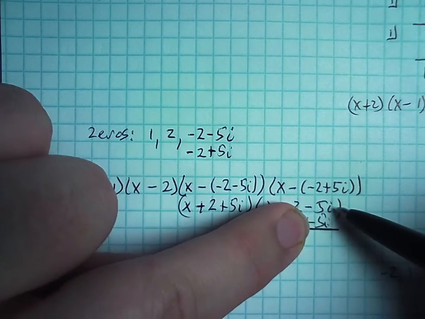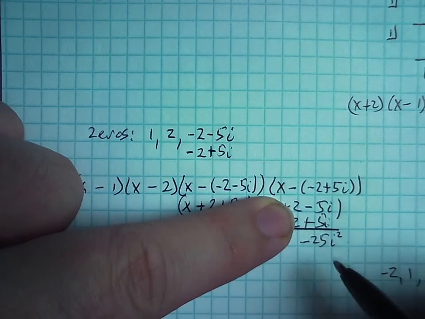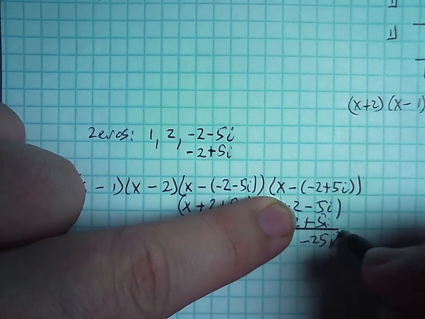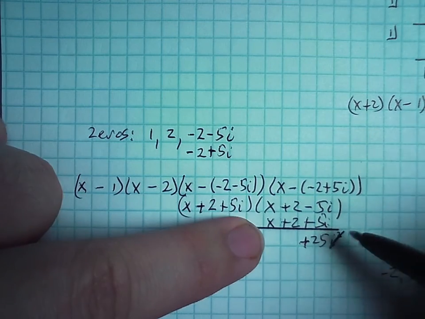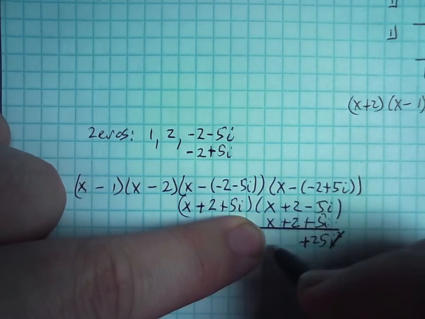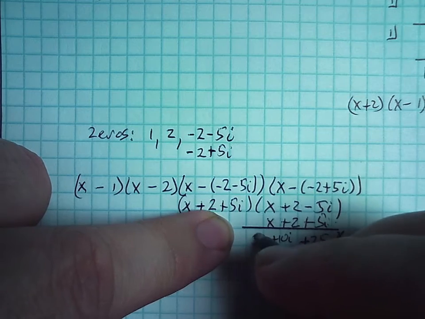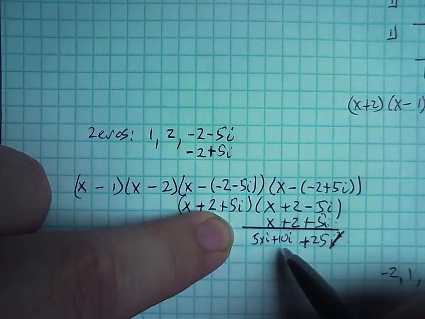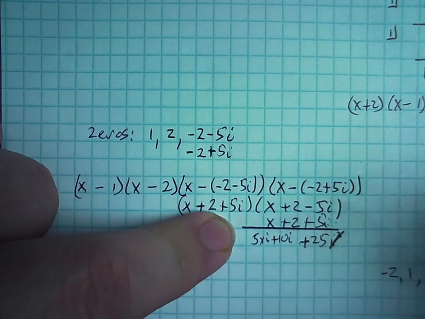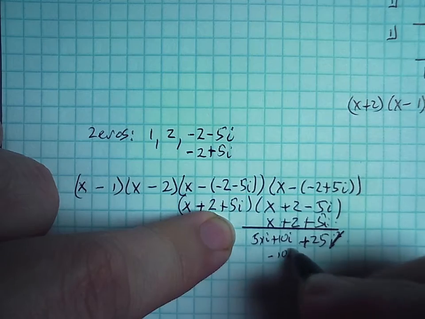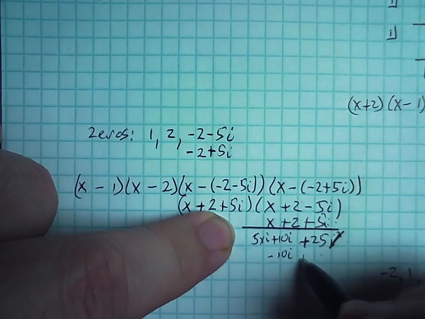So 5i times negative 5i is negative 25i squared. But i squared is negative 1. So that's going to make this positive 25. That's the constant column then. 5i times 2 is 10i. 5i times x is 5xi. Those are both imaginary, but they're going to cancel out by the time we're done. When I multiply the 2 through, I get 2 times negative 5i, which is negative 10i. See, that's going to cancel. 2 times 2 is 4, which is like terms with this 25 over here.